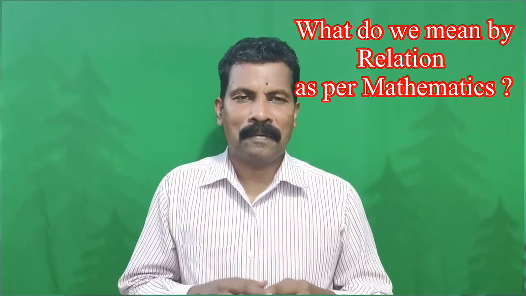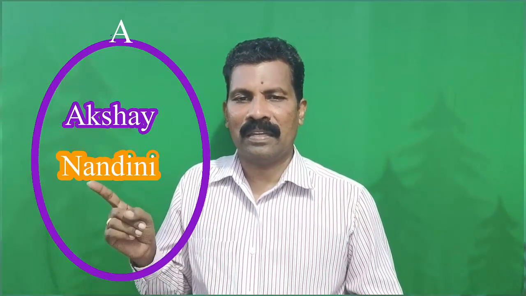So to make it clear, we shall consider a non-empty set capital A here, having the elements Akshay, Nandini and Jitin. Three elements are there.